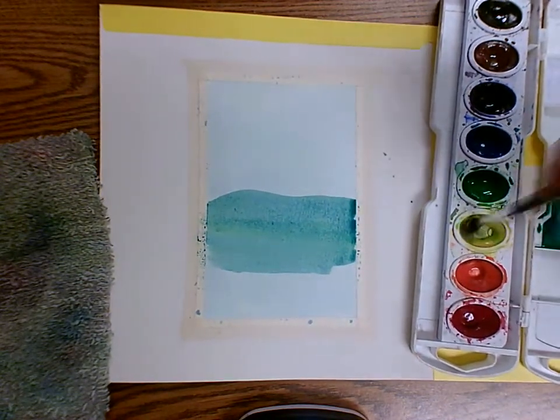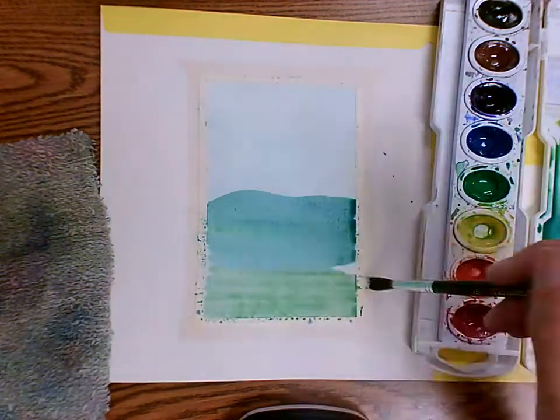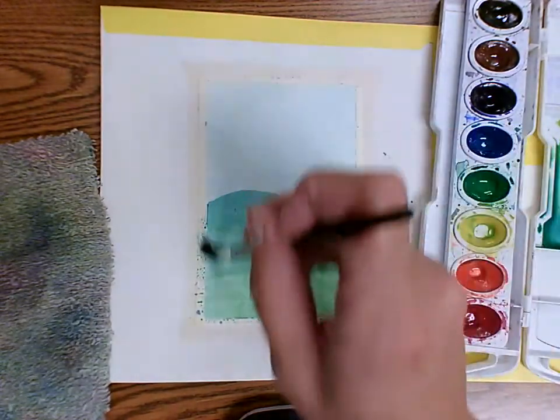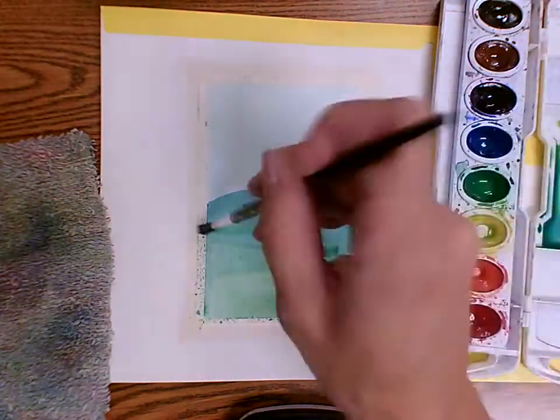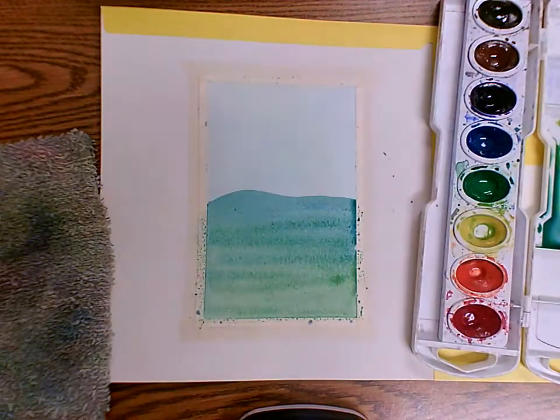And I'm going to change my color, and fill that all the way down from top to bottom.